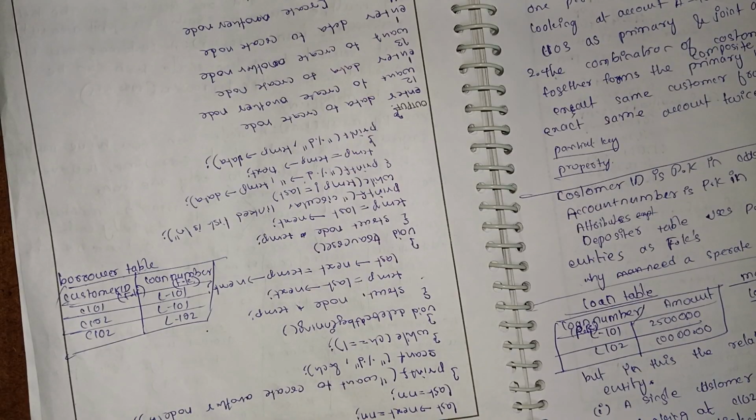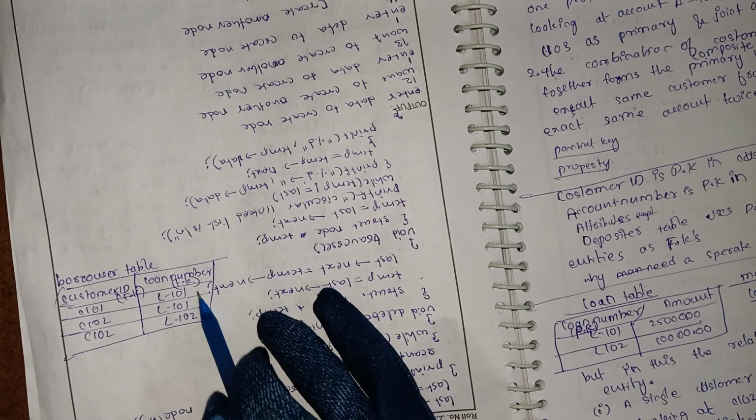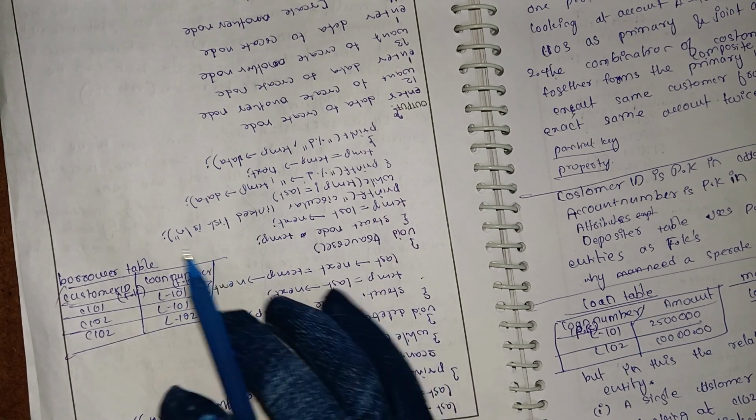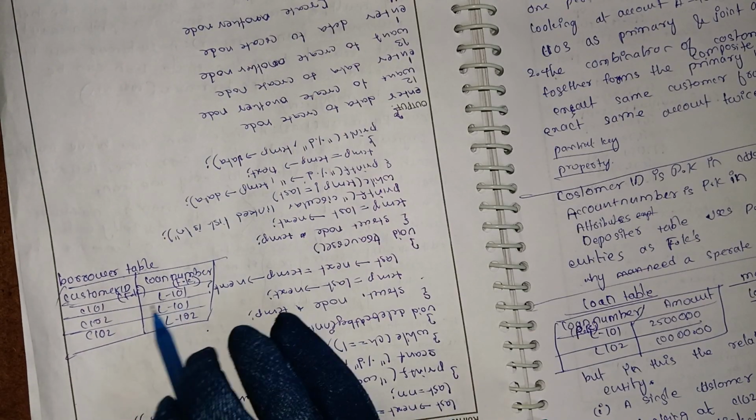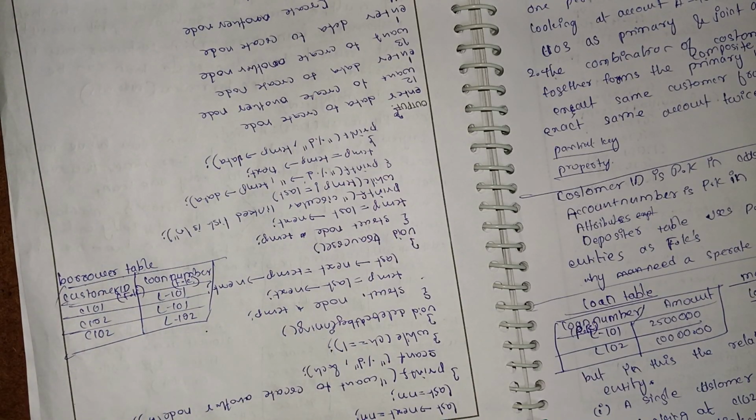In the definition of a foreign key, it can contain duplicate values. So by combining those two primary keys as foreign keys, we are establishing the many to many relationship between those two loan and customer tables.